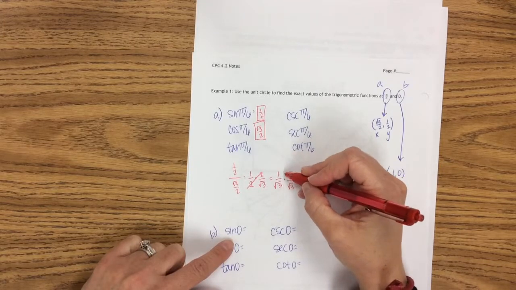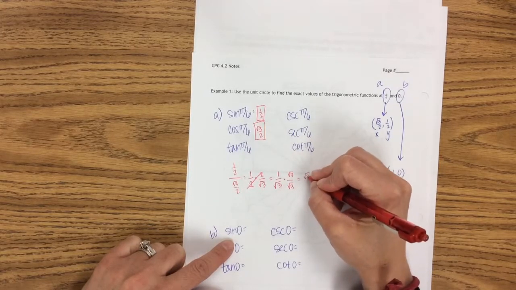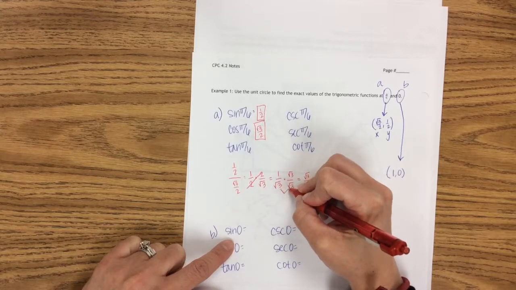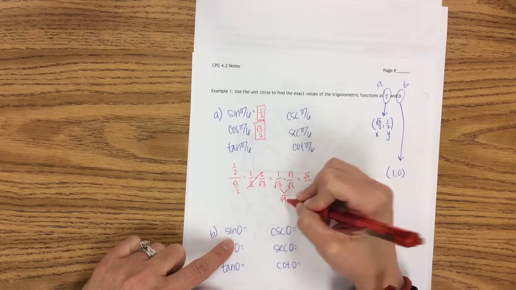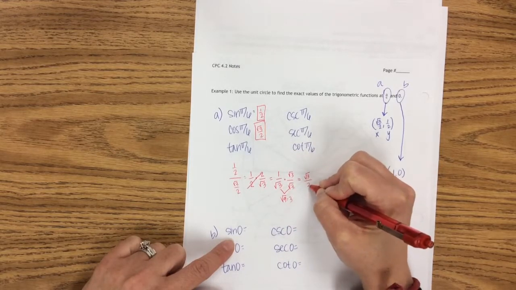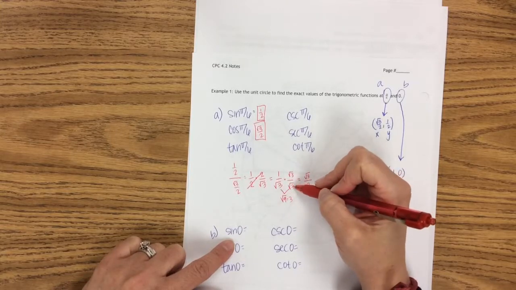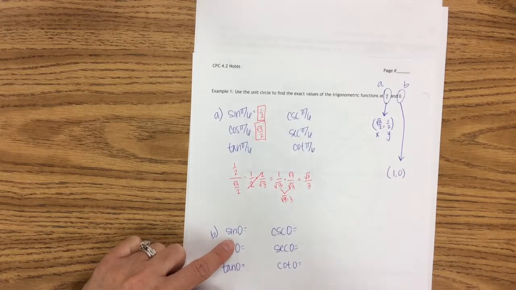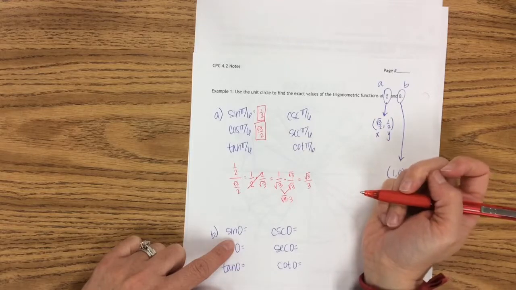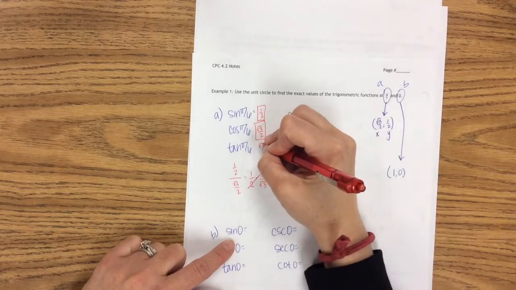So multiply across, 1 times square root of 3 is square root of 3. Square root of 3 times square root of 3 is square root of 9, and square root of 9 is 3. So multiplying that number again gets rid of the square root on the bottom and makes it just a 3. So this is the answer for tangent.